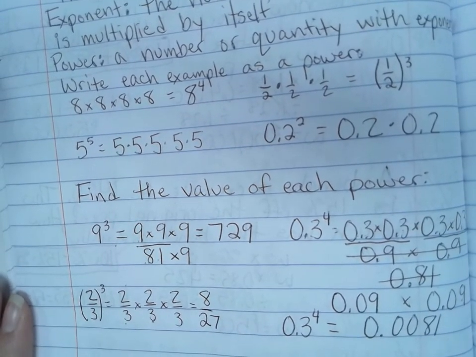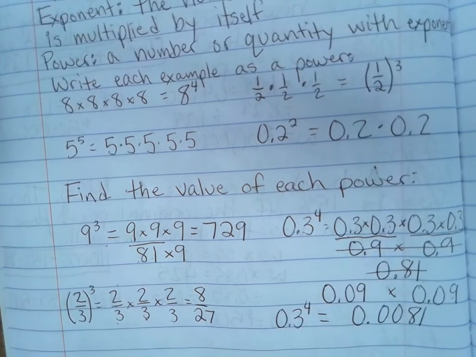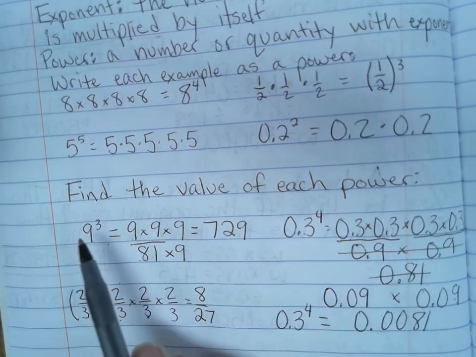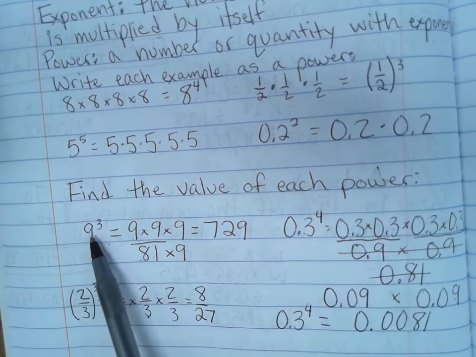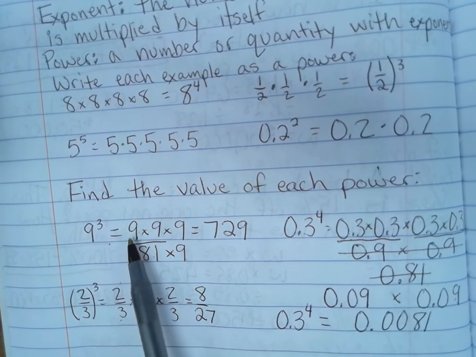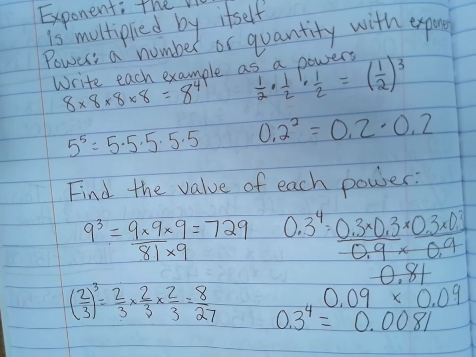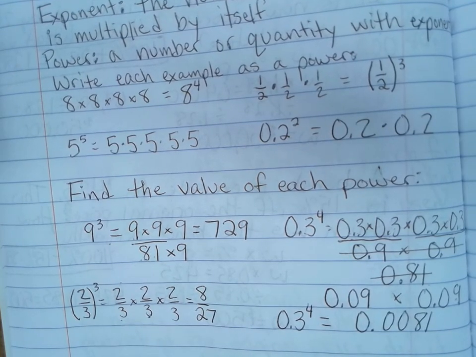As you can see, powers aren't very complicated, but they are new. So make sure you don't fall into the trap that a lot of people do. Up here, a lot of people fall into the trap and say 9 times 3. It is not 9 times 3. It's 9 being multiplied by itself 3 times. That is all for today's lesson.